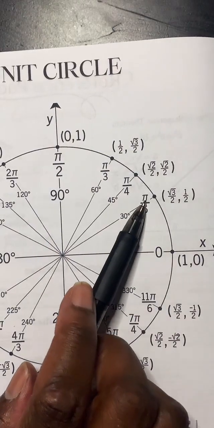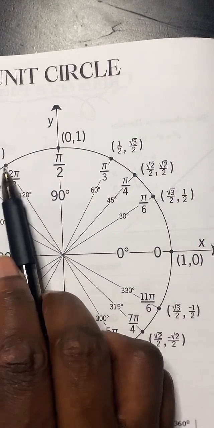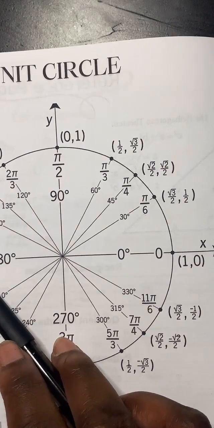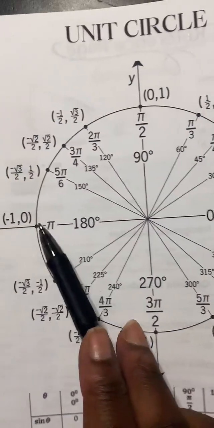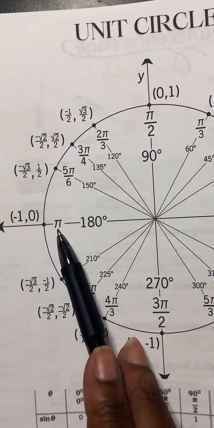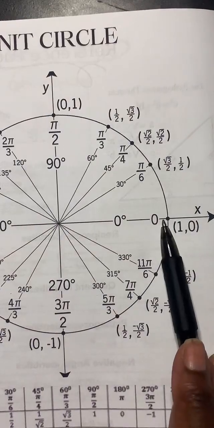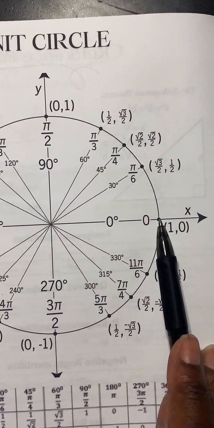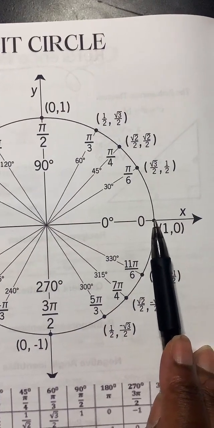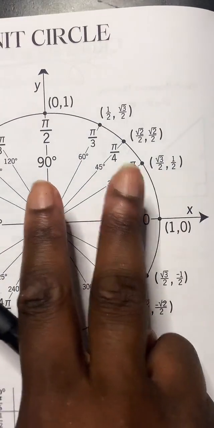So when you're dealing with the pi's, you're dealing with radians. 180 degrees is pi. So going all the way around and back again, that's a full 360. 360 degrees is equivalent to 2 pi.